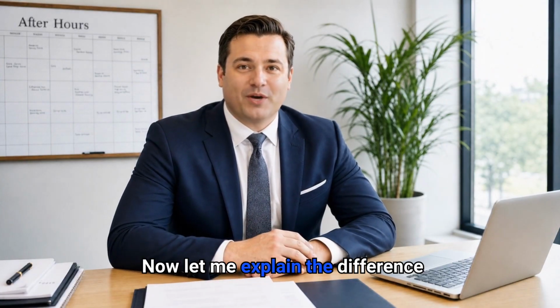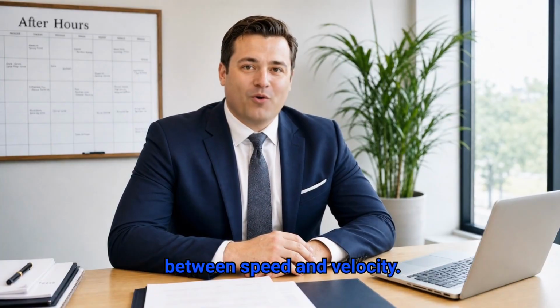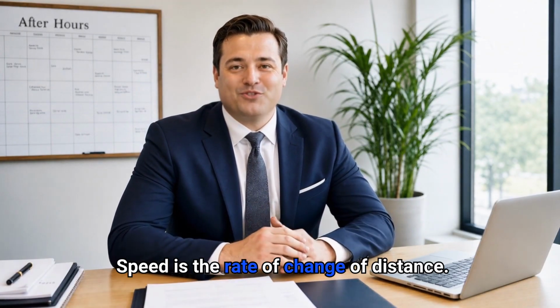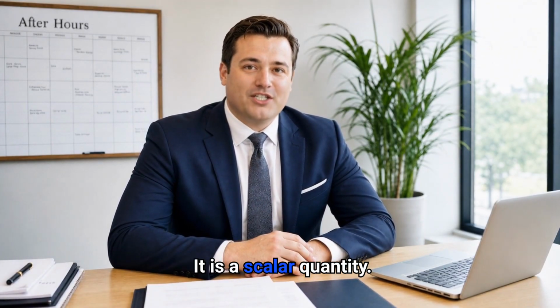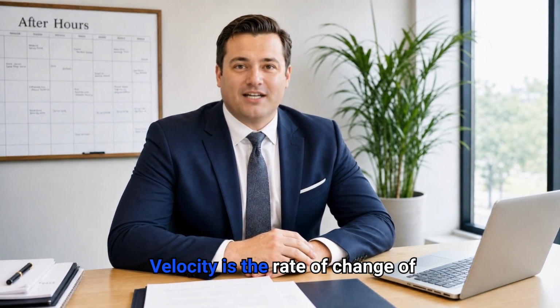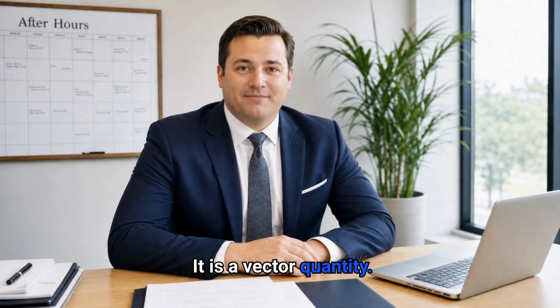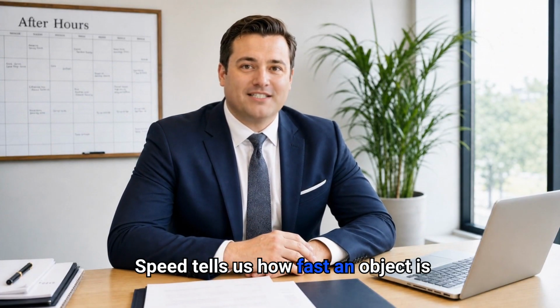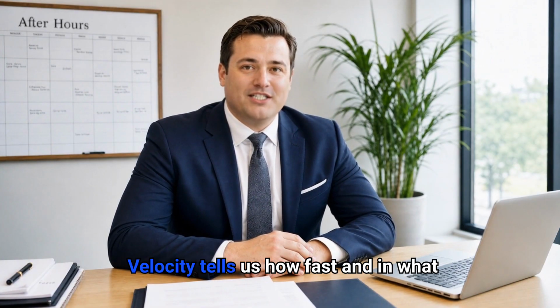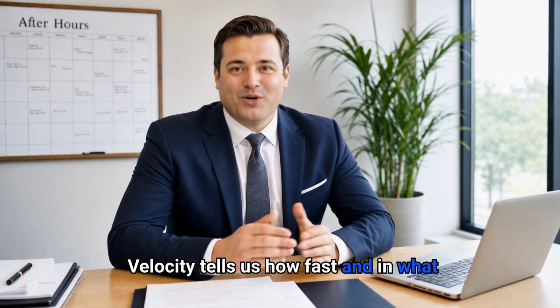Now, let me explain the difference between speed and velocity. Speed is the rate of change of distance. It is a scalar quantity. Velocity is the rate of change of displacement. It is a vector quantity. Speed tells us how fast an object is moving. Velocity tells us how fast and in what direction.